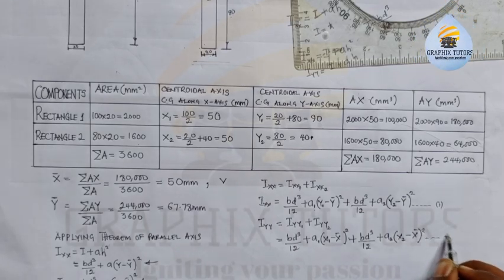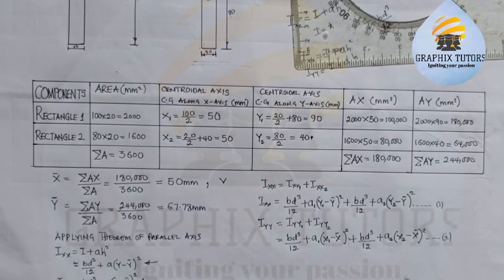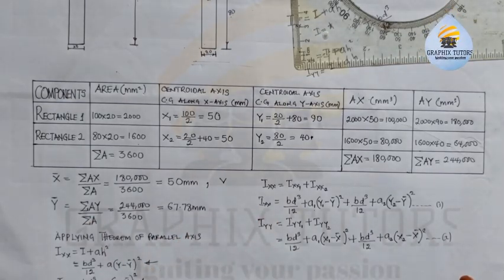This is my equation 2. So this is my general formula that we are going to use, so we're going to start using them one after the other. So let's start and see.